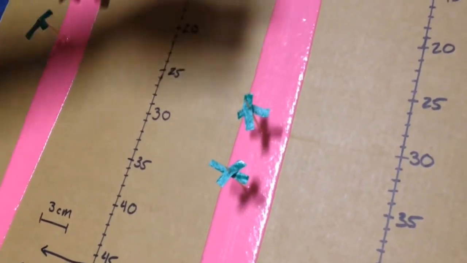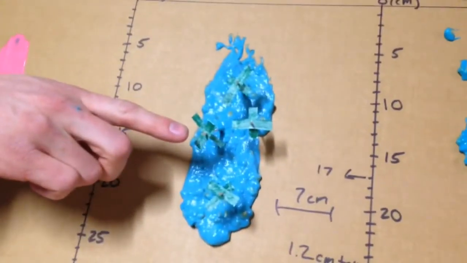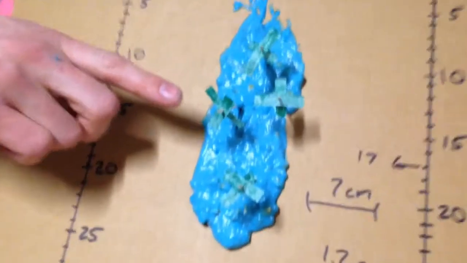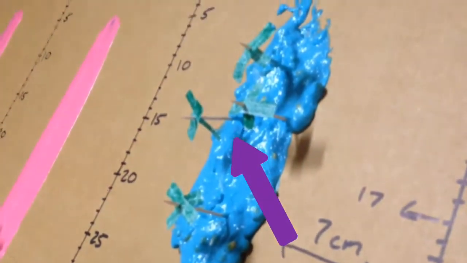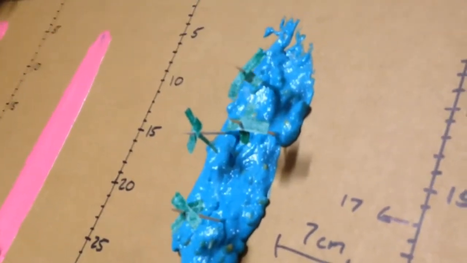Also, one thing I wanted to state, as you can see, these trees, I don't know if you can get a better angle on it, but some of these trees have been pushed over and deformed by our experiment. That's what you see with A'A lavas. It's going to bulldoze over objects in its way.